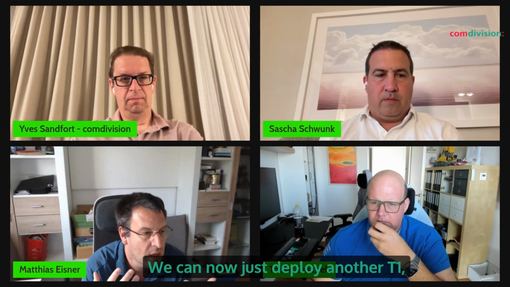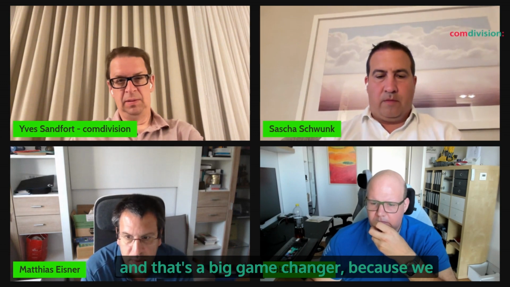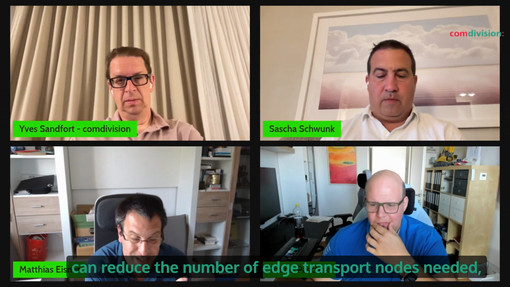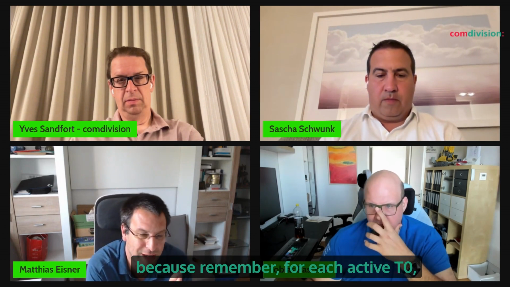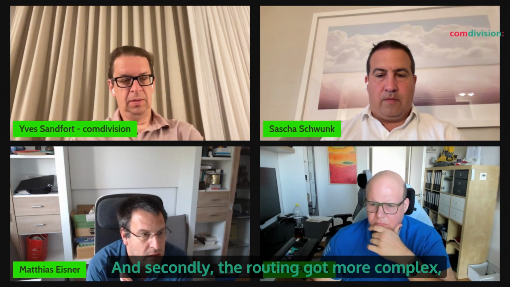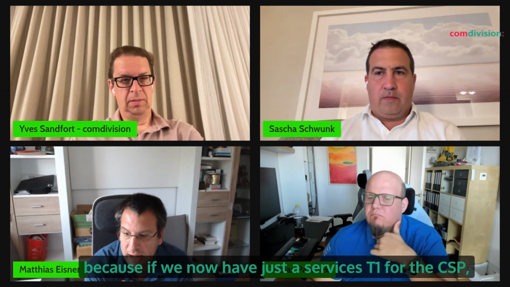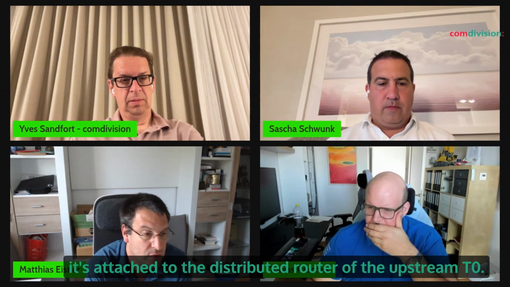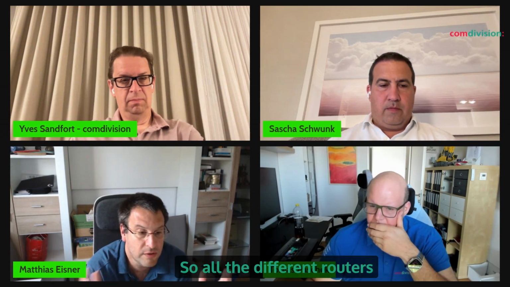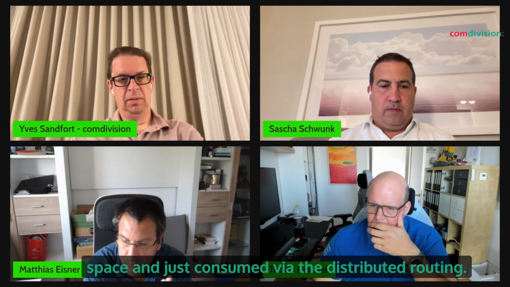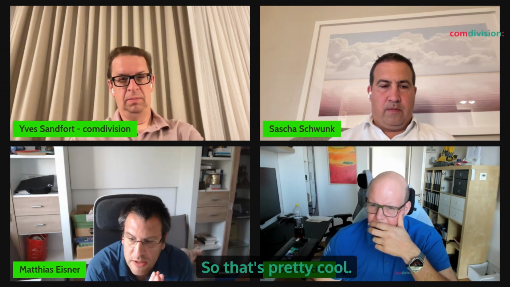We can now just deploy another T1, and that's a big game changer because we can reduce the number of edge transport nodes needed, because remember, for each active T0, we need one edge transport node. And secondly, the routing got simpler because if we now have just a services T1 for the CSP, it's attached to the distributed router of the upstream T0. So all the different routers are connected to the same routing space and just consume it via the distributed routing. So that's pretty cool.